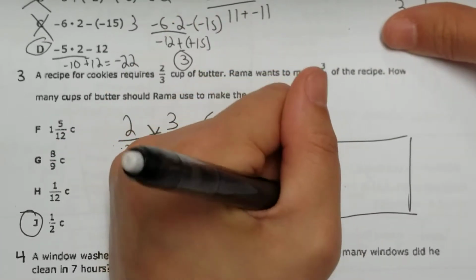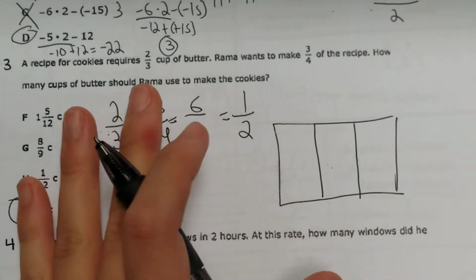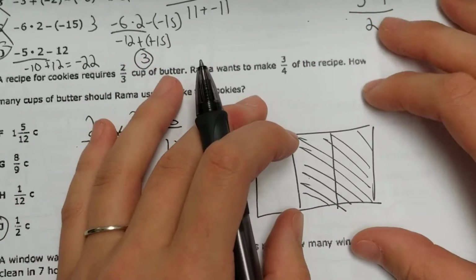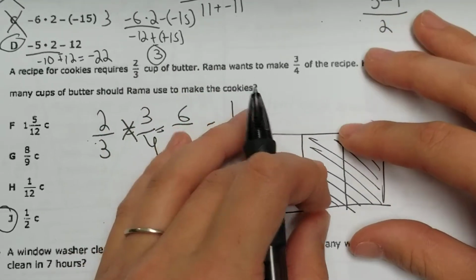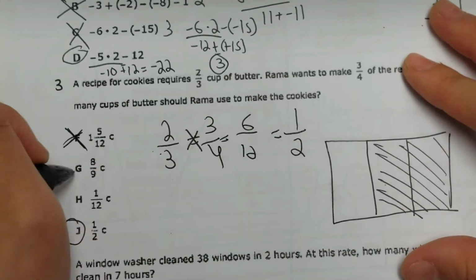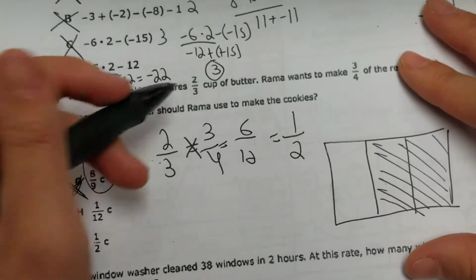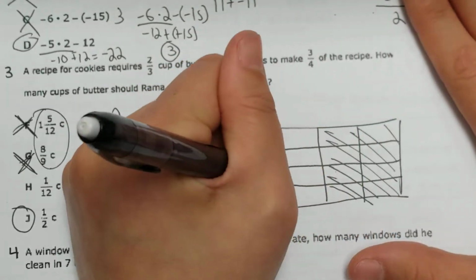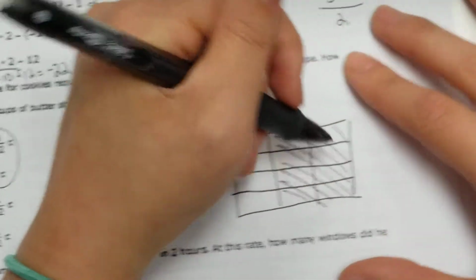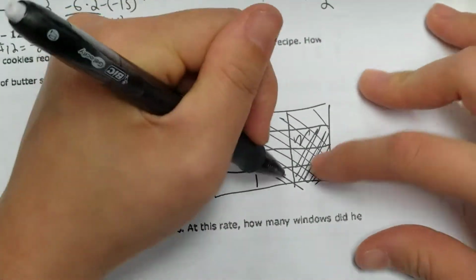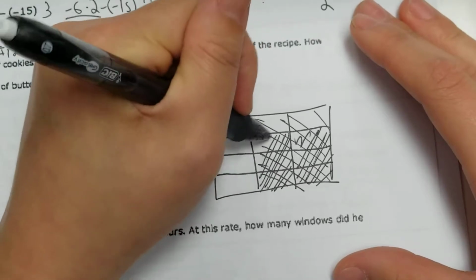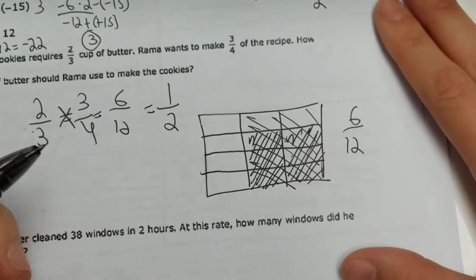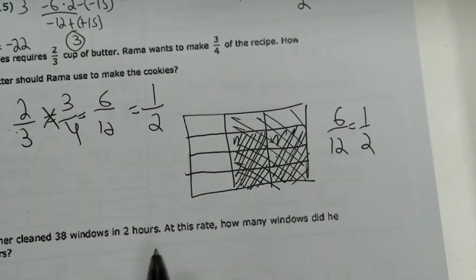Another way you could have done it is by saying, okay, this is my recipe. I have 2/3 of a cup of butter. I'm not going to use the whole thing. I'm going to be using less than this. By the way, if we're using less than this, it can't be F and it can't be G, because these are both greater than 2/3. But I'm using 3/4 of the recipe, which means I should color 3/4 of the amount that I need. So that means I'm using 1, 2, 3, 4, 5, 6 out of the 12 pieces, which is also half of the cup of butter.